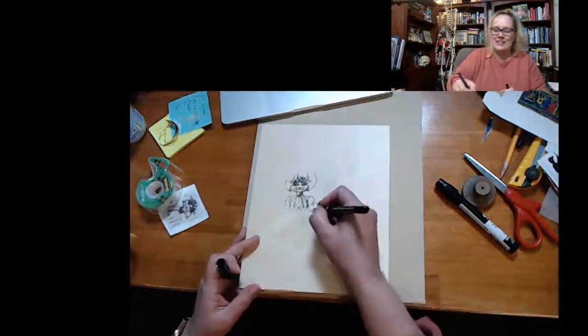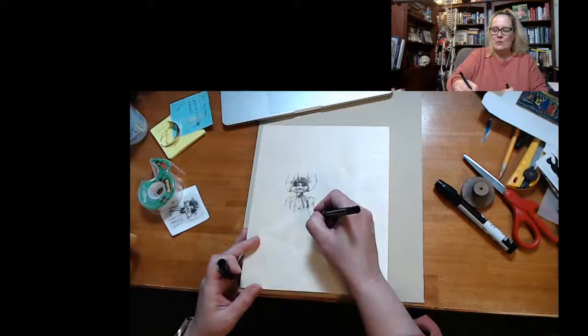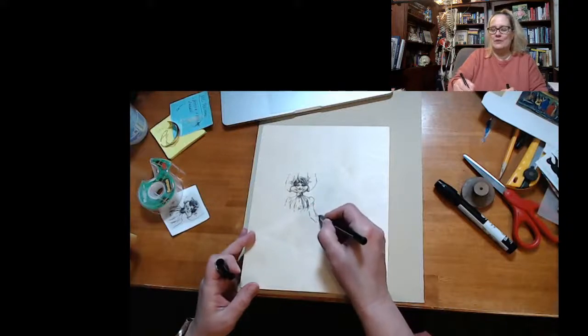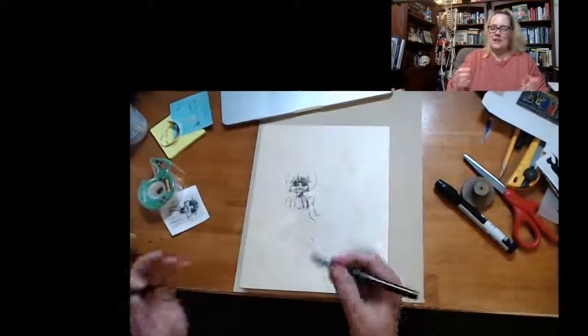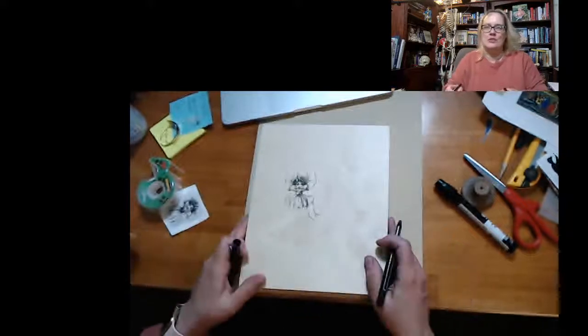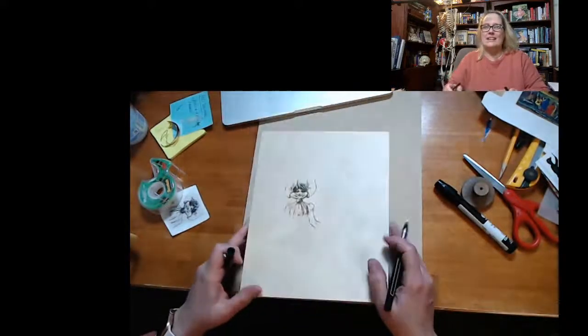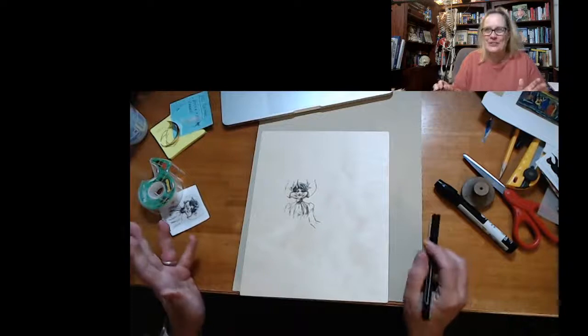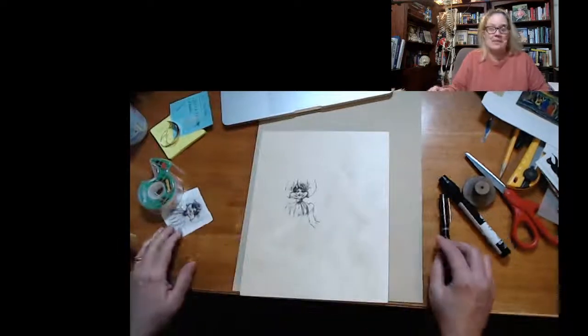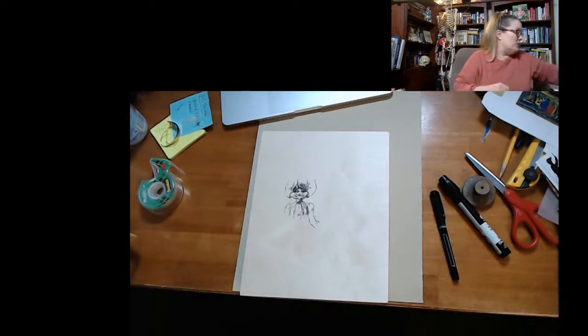I could continue down here with her arm coming out to the side if I wanted to. I'm not sure what I want to do yet, but that's what makes it so interesting. You can go back in, and these are meant to be the under layers that you are going to draw back into.